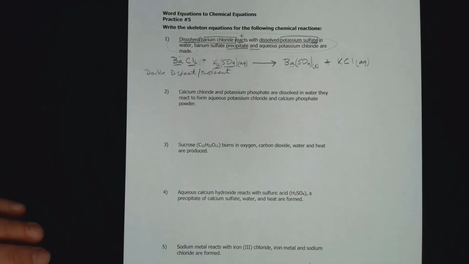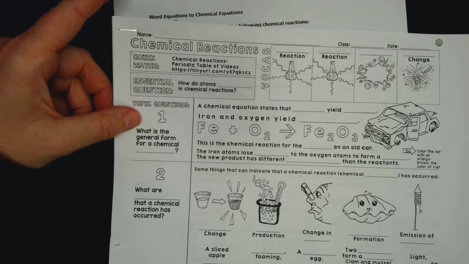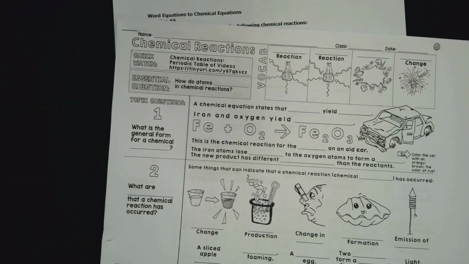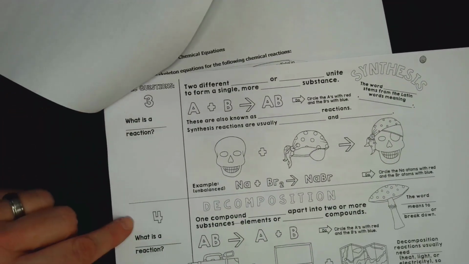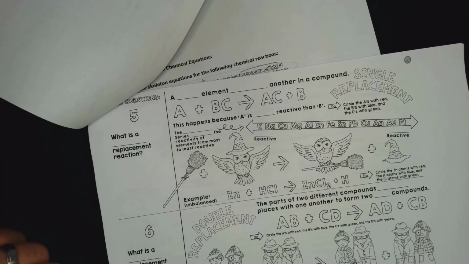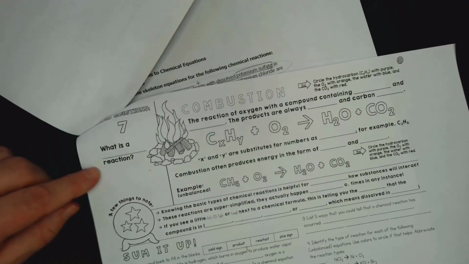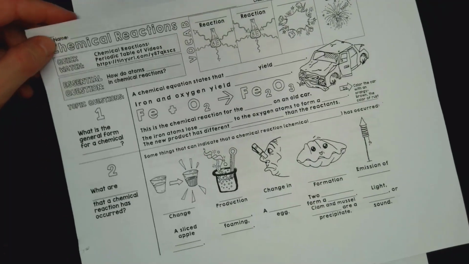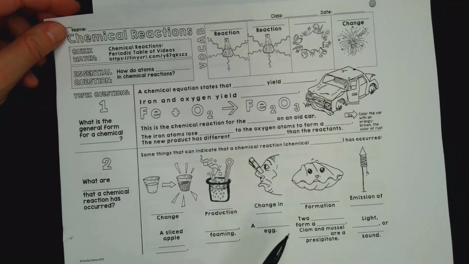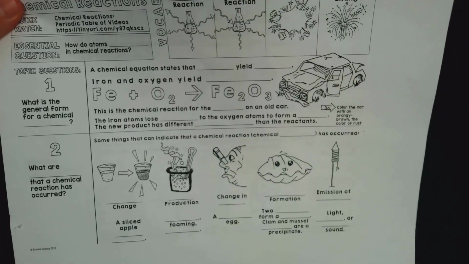Now, if you're not entirely sure how to identify these, you can go to these doodle notes on chemical reactions. If you look at numbers 3, 4, 5, 6, and 7, it goes through all the different kinds of reaction, and you can find those in the notes from last week. You'll have to look for them on Google Classroom, but you're looking for those chemical reaction doodle notes, and that's the best place to find information on these different reactions. But like I said, I'm going to talk you through it today as well. Okay, let's do the next one.